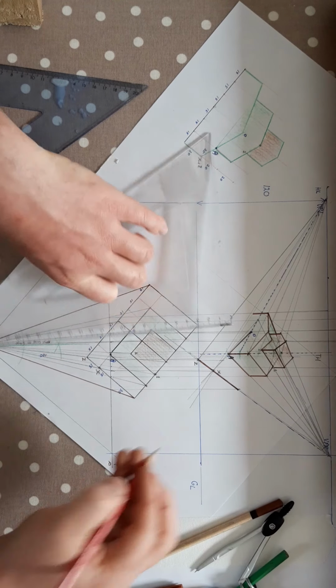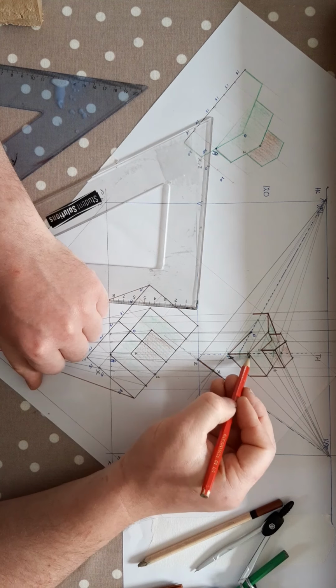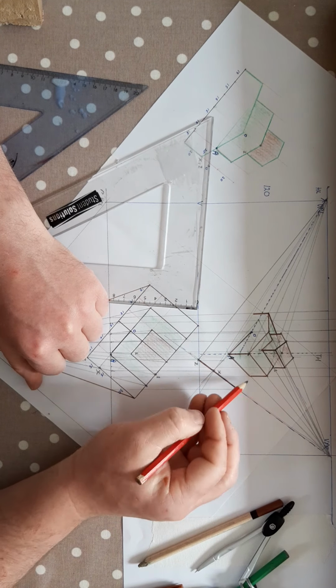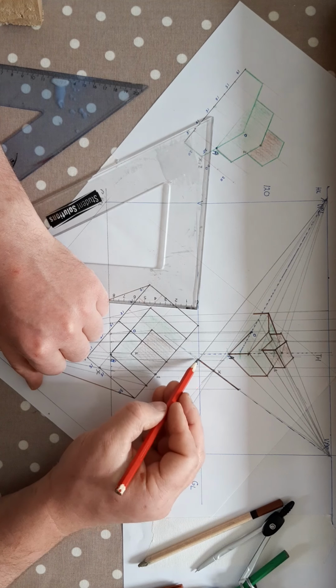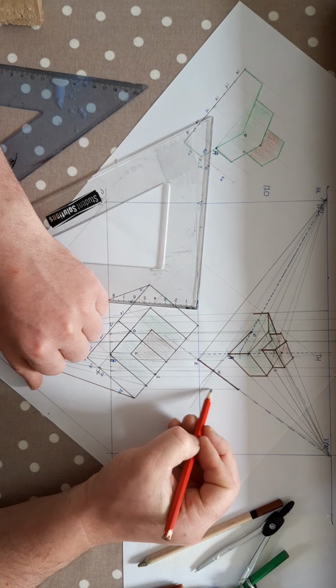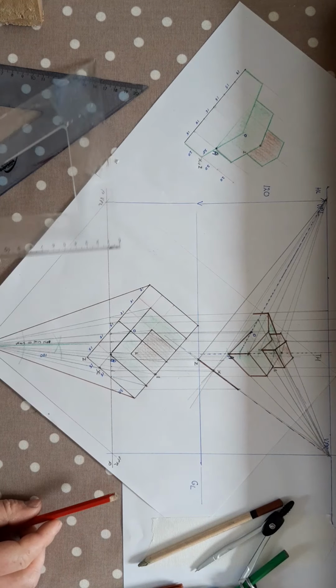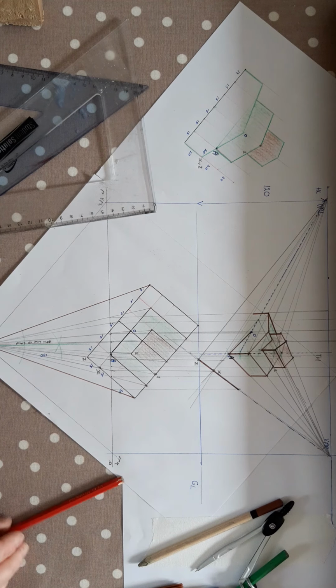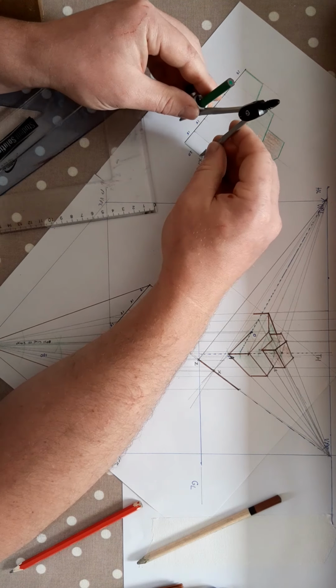Now I just need to get the bottom rectangular surface. Just like there's a rectangle here and a rectangle here. The top line, this is the top line. I need to get the bottom line of this surface. So that again brings me through a true height line. I'm going to get the true height of Z.